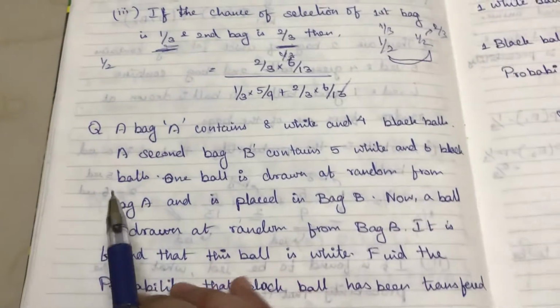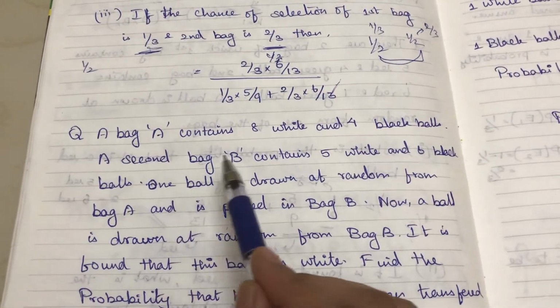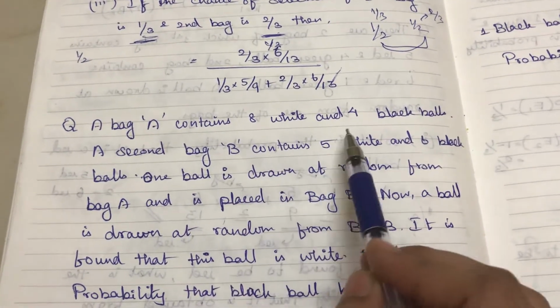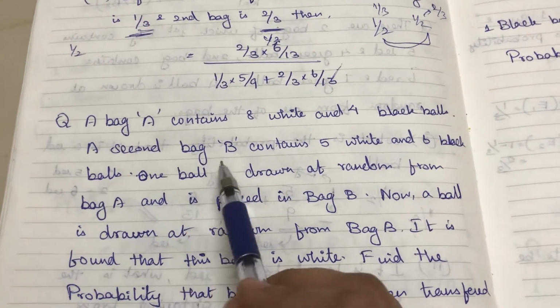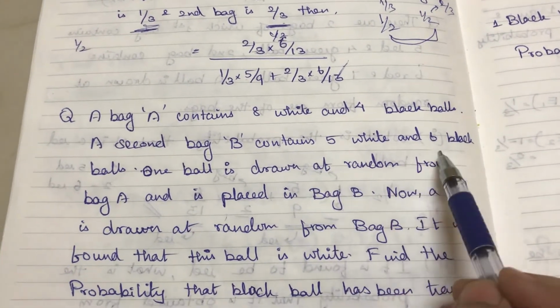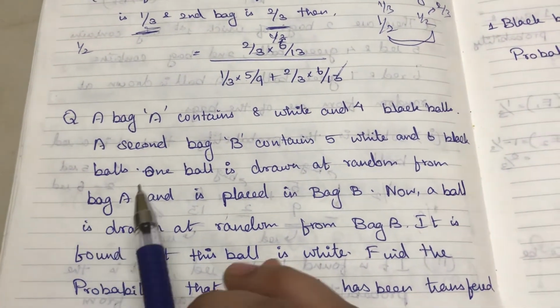Okay. And the next sum: a bag A contains 8 white balls and 4 black balls. A second bag B contains 5 white balls and 6 black balls.